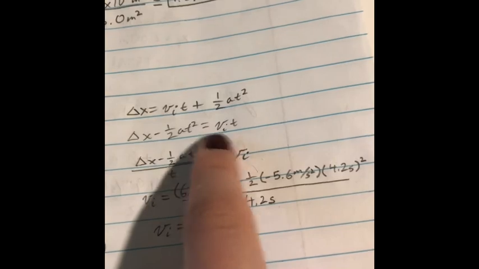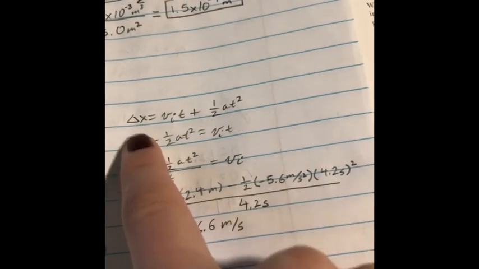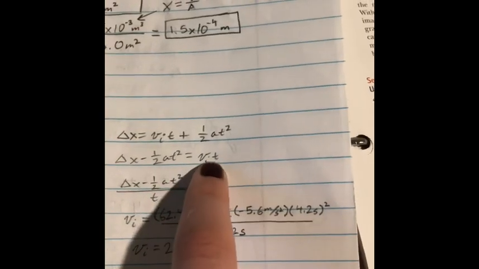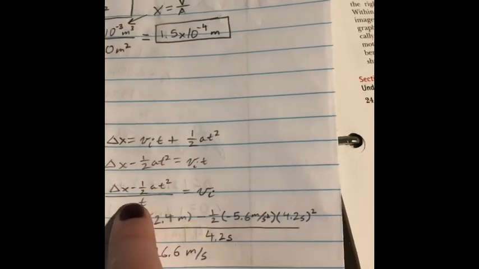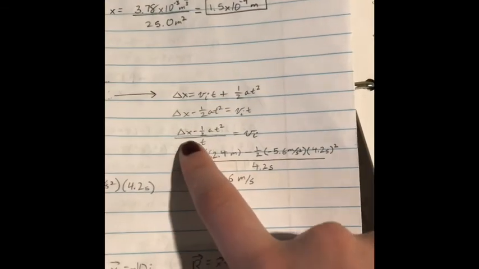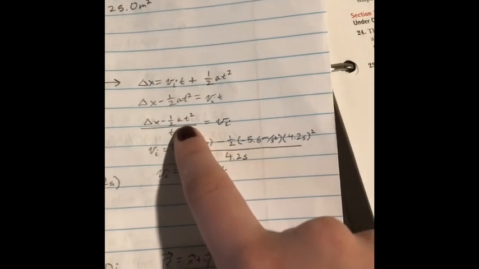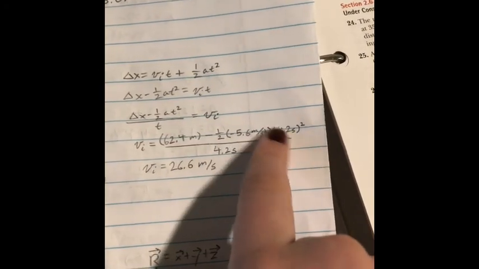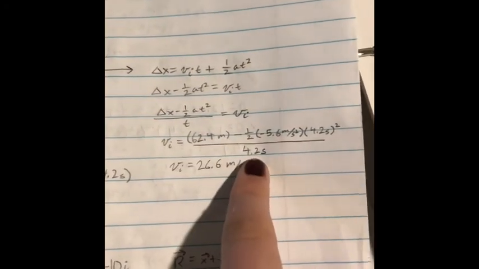So you want to isolate it, so we subtract this over here to get this, and then we divide by t to isolate the initial velocity, and then we plug in the variables, 62.4, 1/2, negative 5.6, and then 4.2 squared all over 4.2.